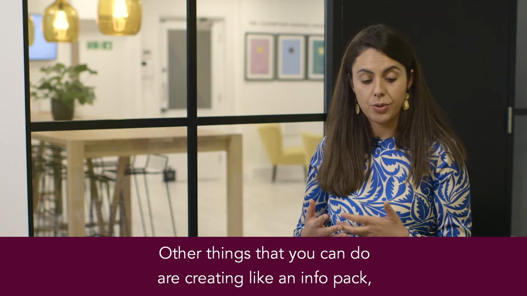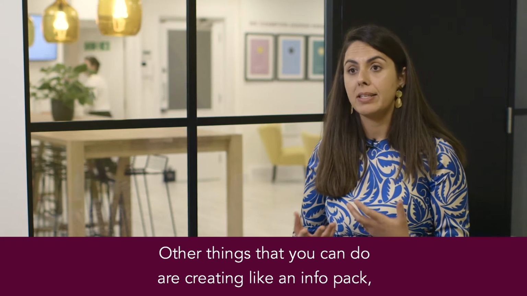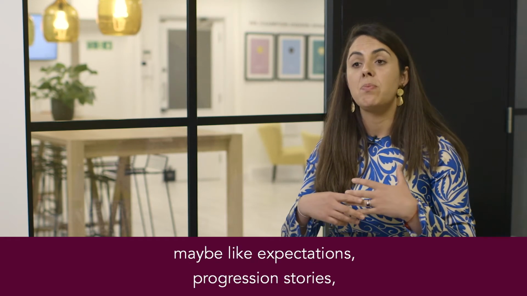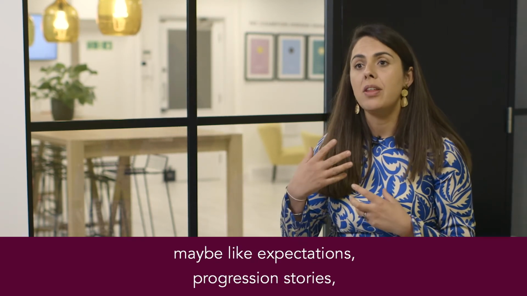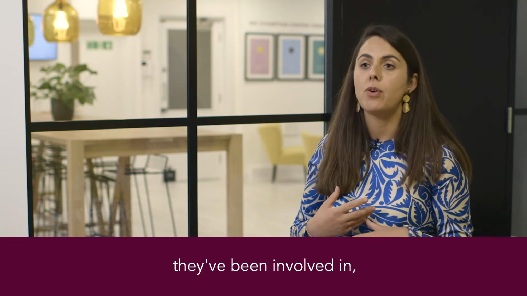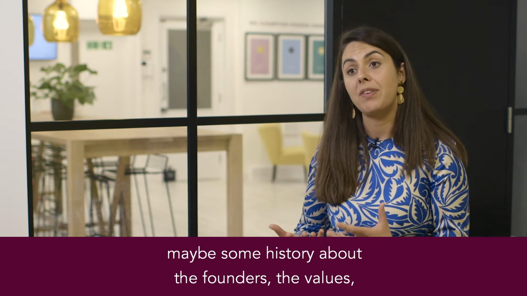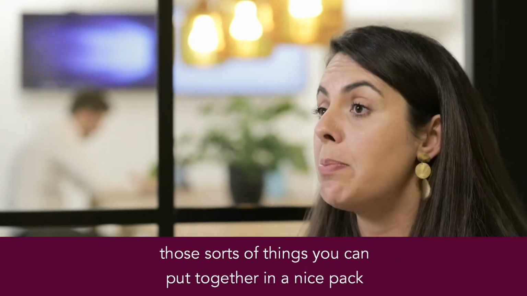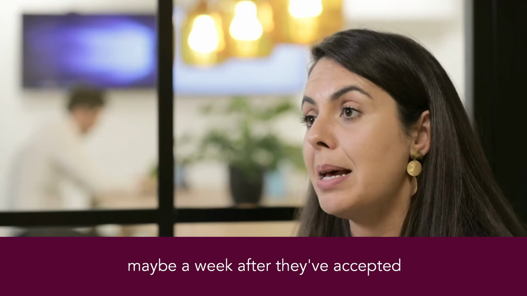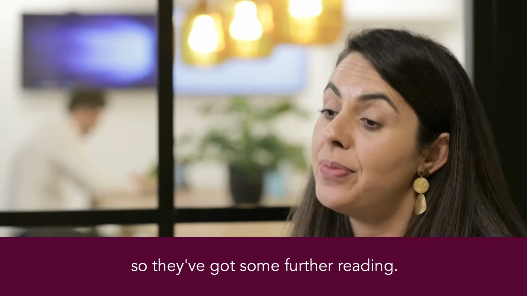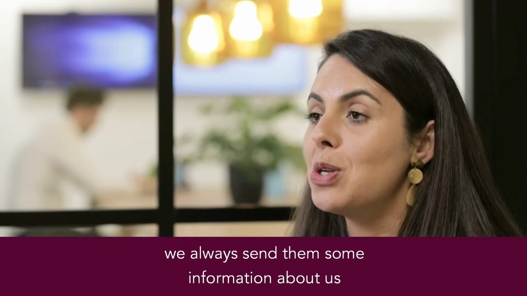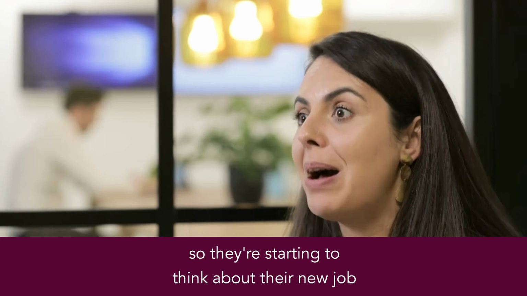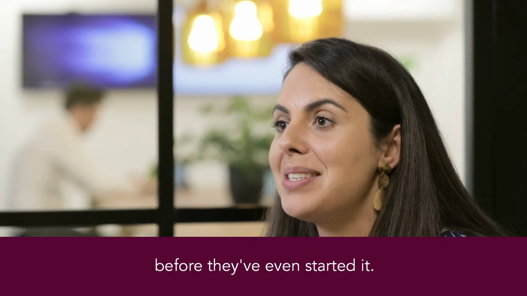Other things that you can do are creating an info pack, so something that outlines the company's organisational chart, maybe expectations, progression stories, things where other PAs have added value, projects they've been involved in, maybe some history about the founders, the values, the purpose of the company, those sorts of things you could put together in a nice pack that you actually send to people maybe a week after they've accepted, so they've got some further reading. That's something we do here. We always send them some information about us and also some reading on our industry, and get them doing that alongside it, so they're starting to think about their new job before they've even started it.